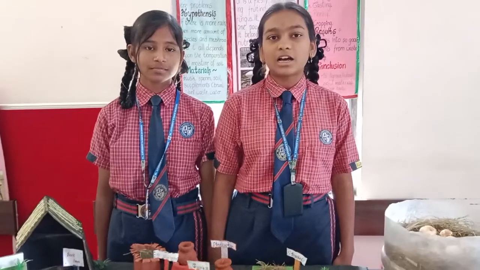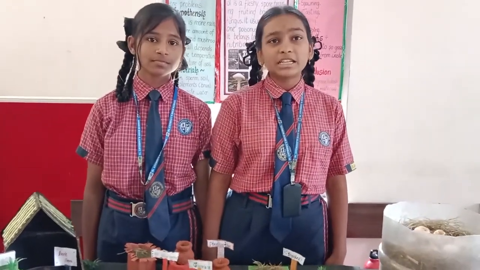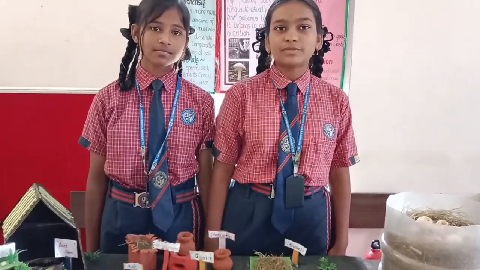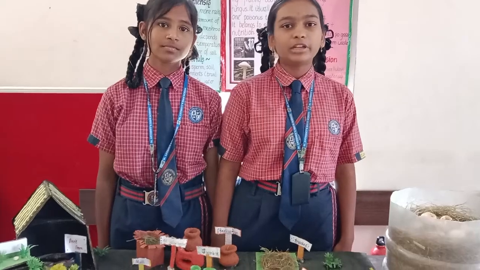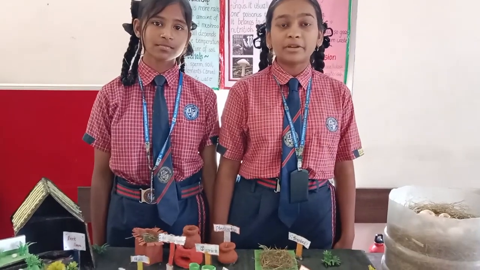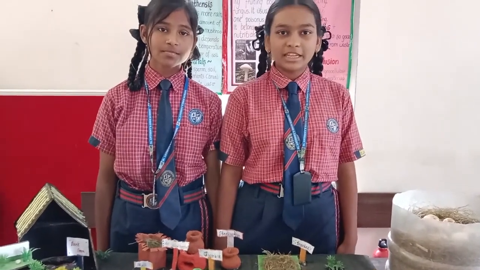And the major important thing about mushroom is it gives good strength to our body, as long as we use it in a limited way. But if we use it unlimitedly, it can be very harmful to our body. So be careful. Thank you.